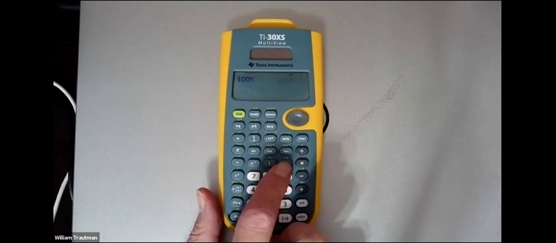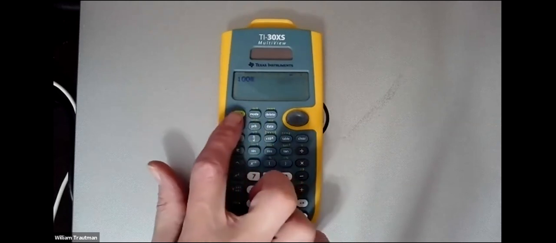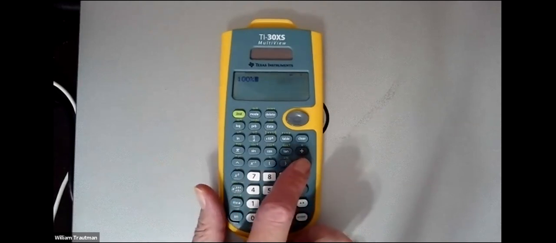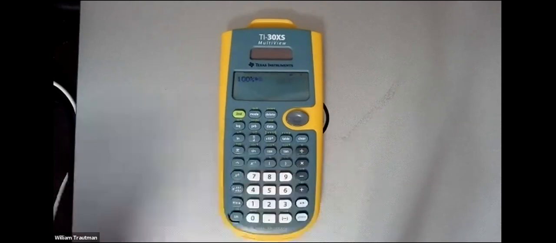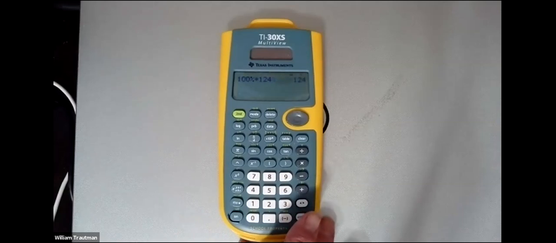That means go change it to percent, but this one at the top means percent. 100% of means times whatever number we're talking about. 124. 100% of 124 equals 124, right?